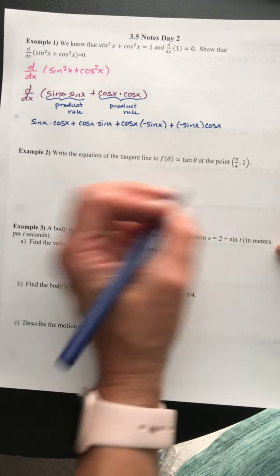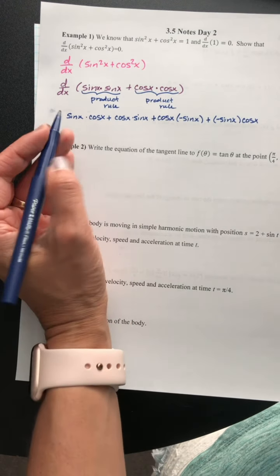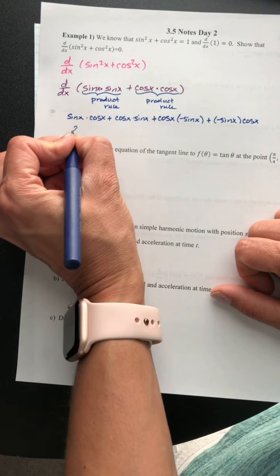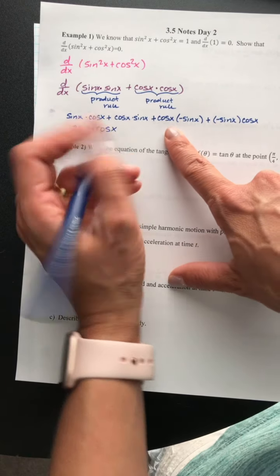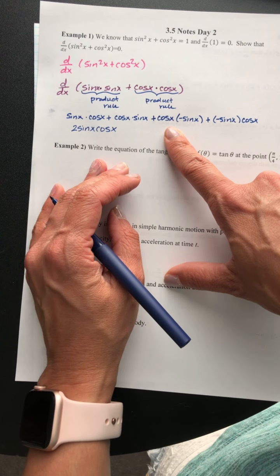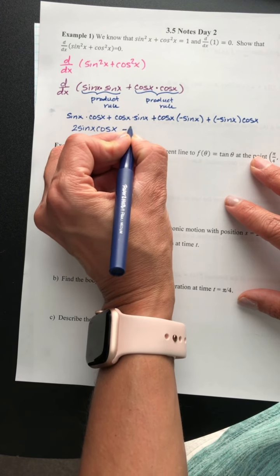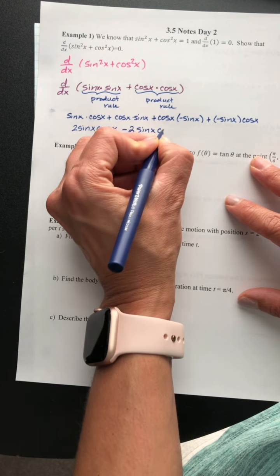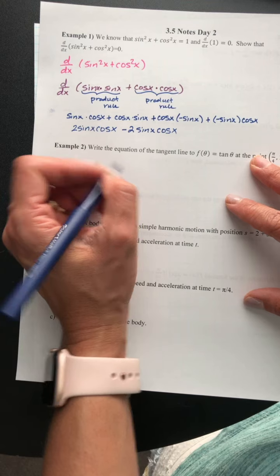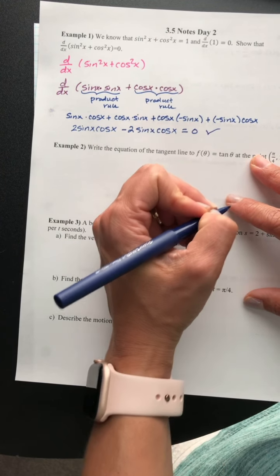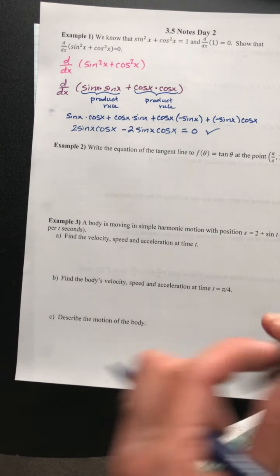Okay. So when I clean this up, I have sine x cosine x plus basically another sine x cosine x, so I have two of them. Two sine x cosine x's. And I basically have a negative sine x cosine x and another negative sine x cosine x. So I have two of those also. Hey, 2 sine x cosine x minus 2 sine x cosine x, that equals 0. We just showed that it's going to equal 0. It does. Woohoo! It's kind of cool how that works out.